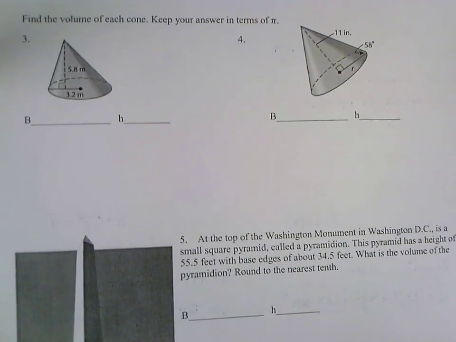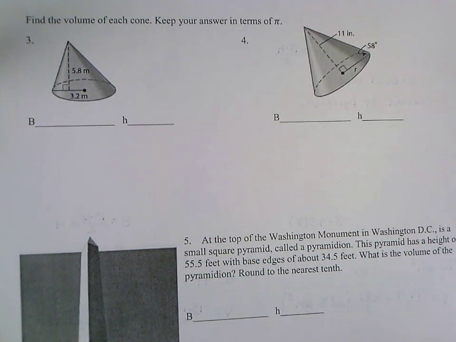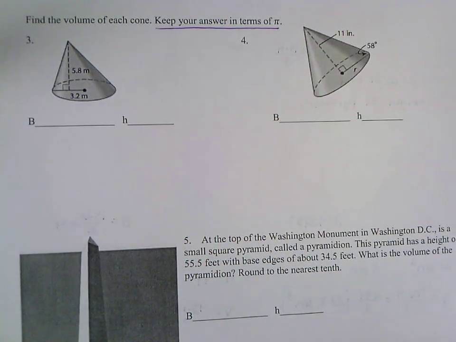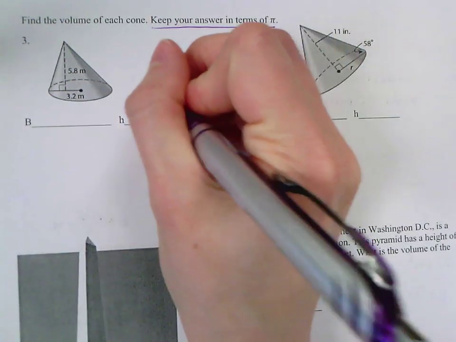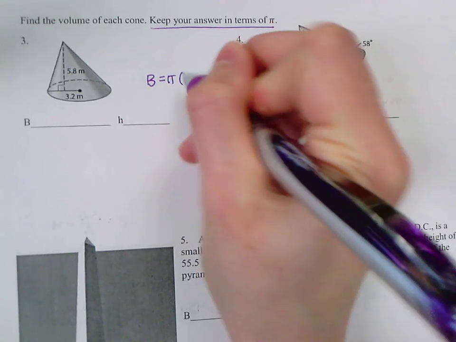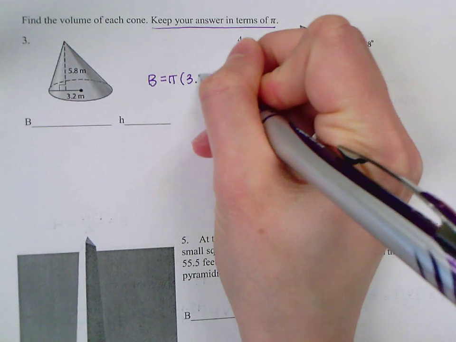Okay, so in example 3, and if you already did this, I'm going to again be showing different forms you can put your answer in depending on what it's asking for. So these directions do say to keep your answer in terms of pi. So that means in your answer, you don't actually multiply by pi, you keep the pi there. So if we look at number 3, our base is a circle. So area of our base is pi times the radius squared. So that would be pi times our radius, which is 3.2.